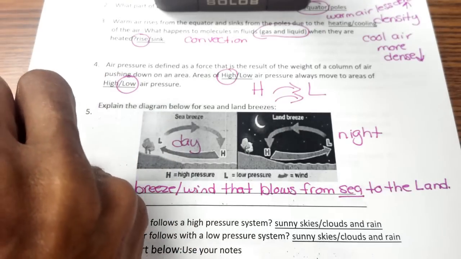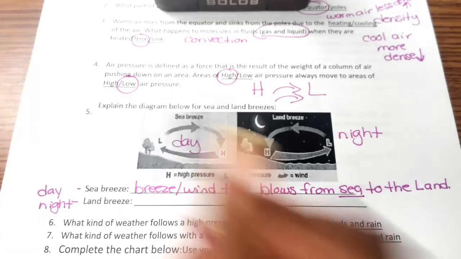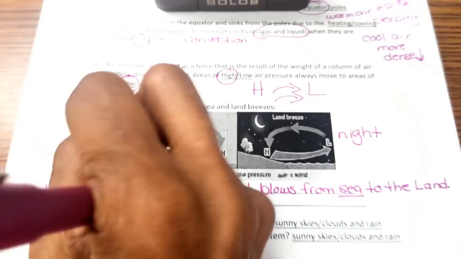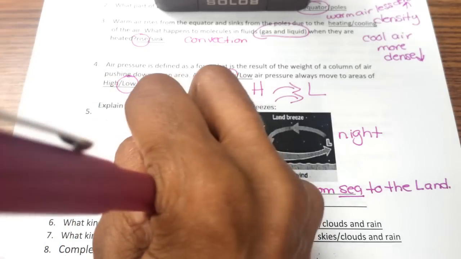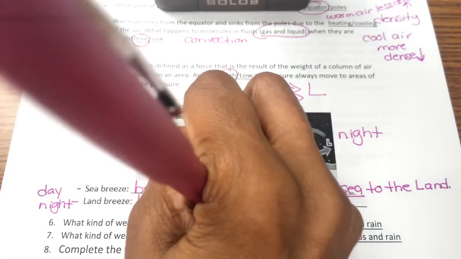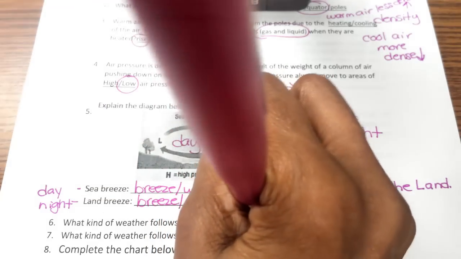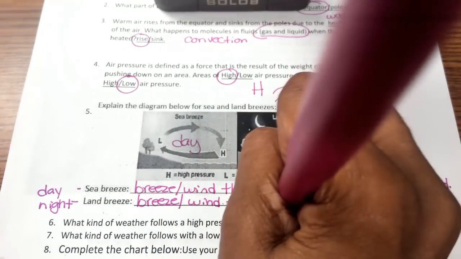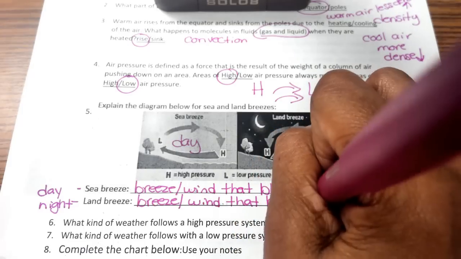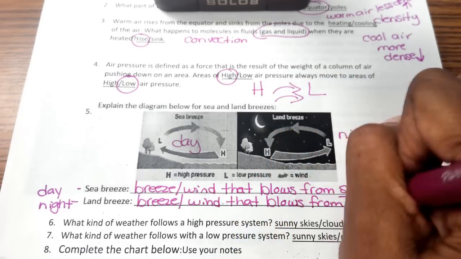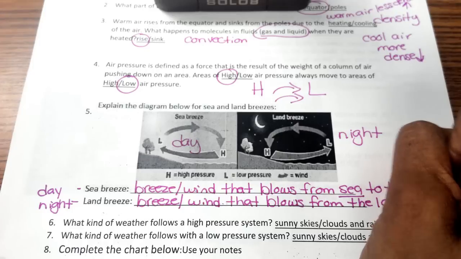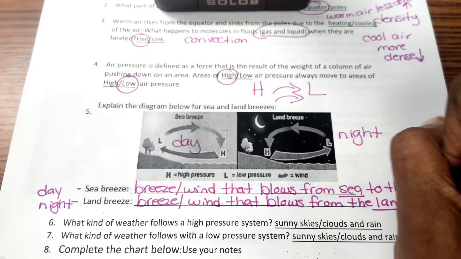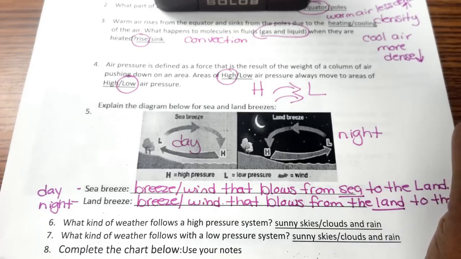All right. Land breeze. Land breeze occurs at night, and this is a breeze or wind that blows from the land to the sea.